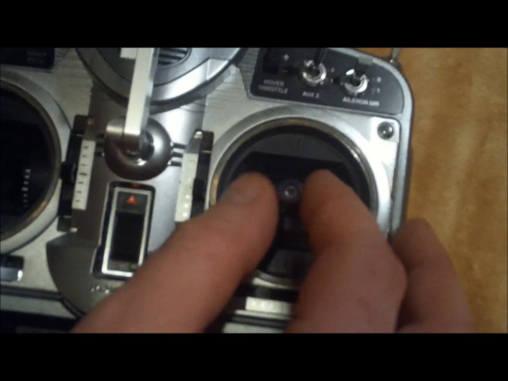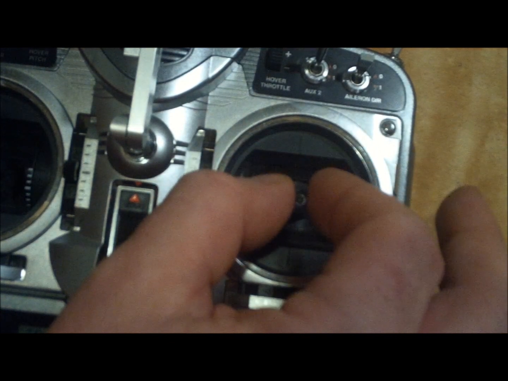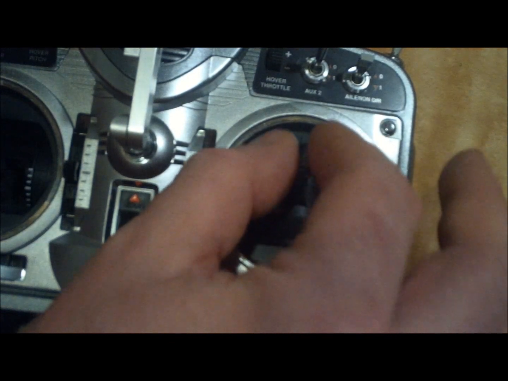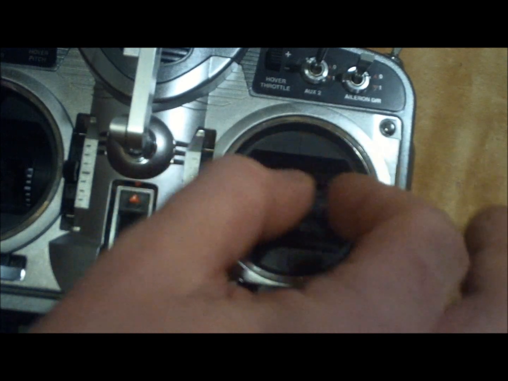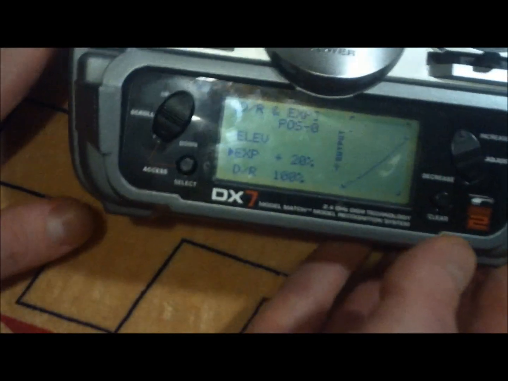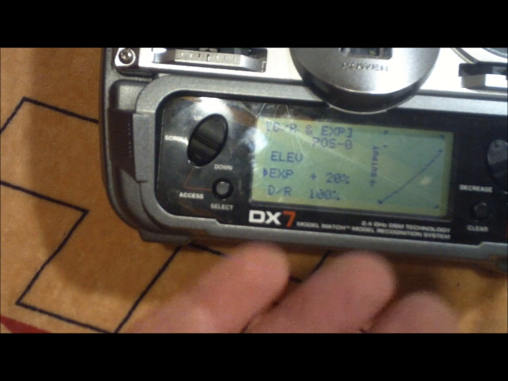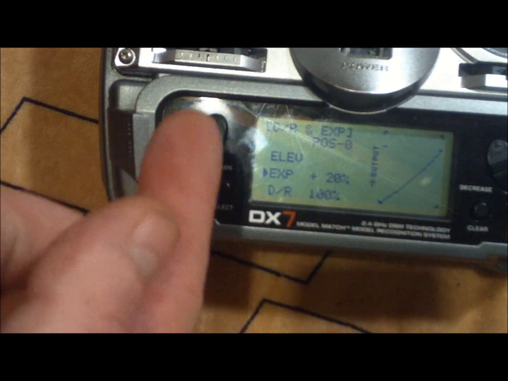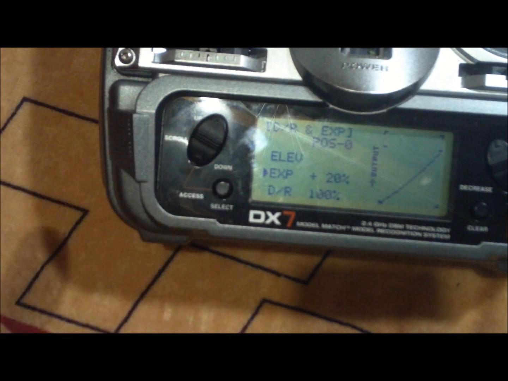It makes it so that the sticks aren't so sensitive around the center. It kind of softens up the response in the center. Makes it a little bit easier to react. But again, it's just another one of those things that's a matter of personal preference. A lot of guys out there are going to tell you that they don't want any exponential, they don't use any dual rates. It's really whatever you want to do. If you're sport flying, whether you're trying to do 3D flight, it's really up to you.